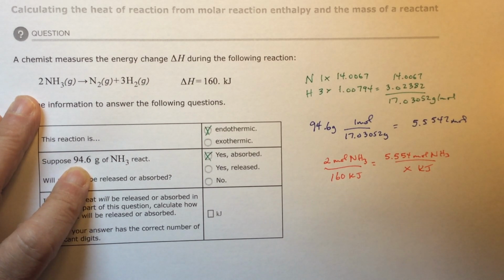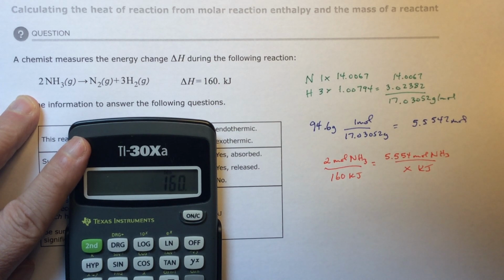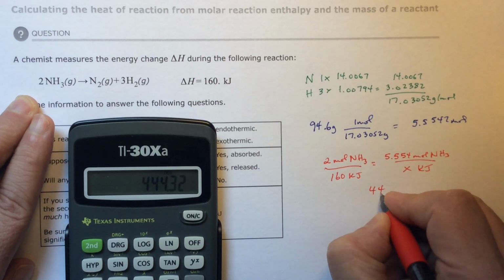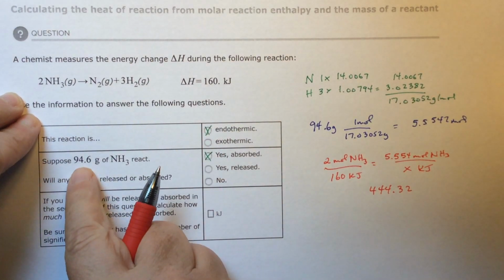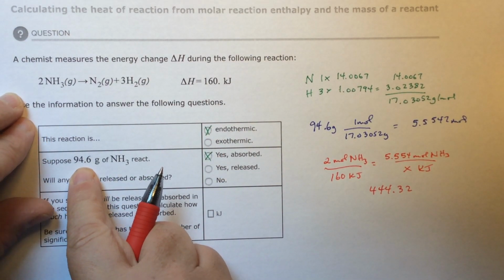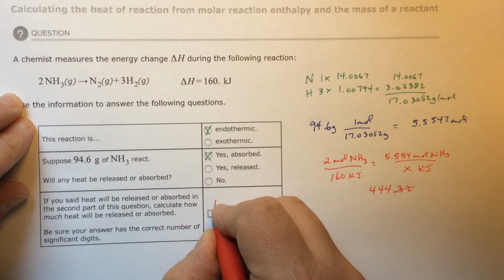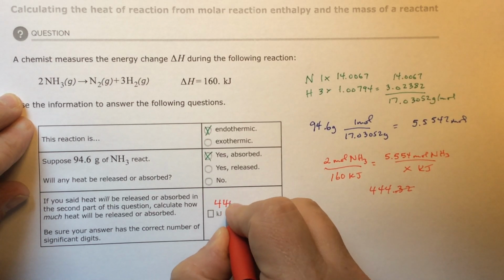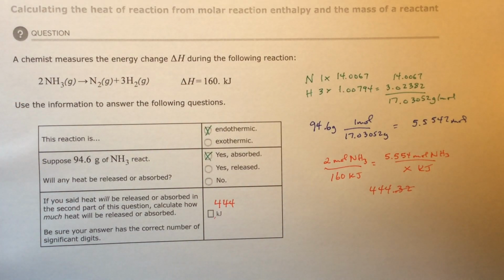All right, so it's going to be 160 times 5.554 divided by 2. Okay, I get 444.32. Now how many do I round to? I was given 3 significant digits, so I want to round to 3. Those go away, and you're going to get 444 kilojoules of energy. Okay.